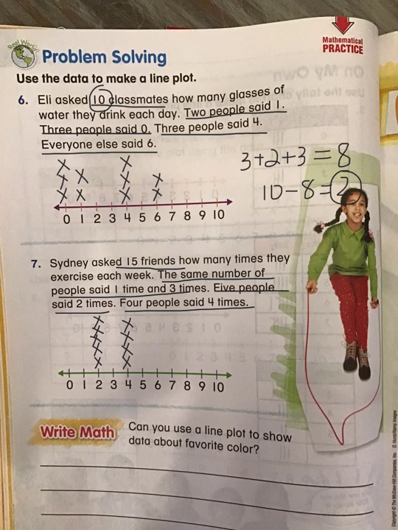Okay, now the same number of people said 1 time and 3 times. But first I need to know how many people that was. So I need to add the 5 plus 4. Okay, that's how many people we know the answers to. That gives me 9. I know she asked 15. So now in order to find out how many people are left, I need to take that 15, subtract the 9 that I know, gives me a 6.